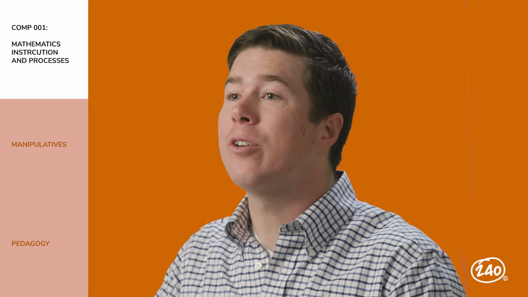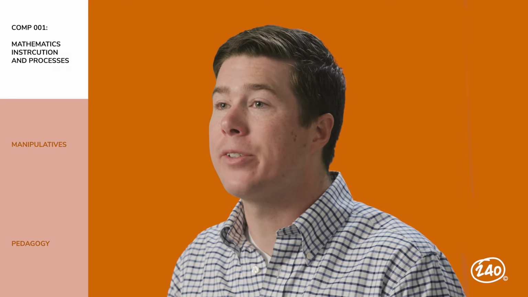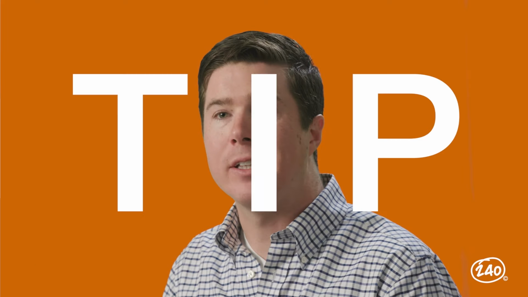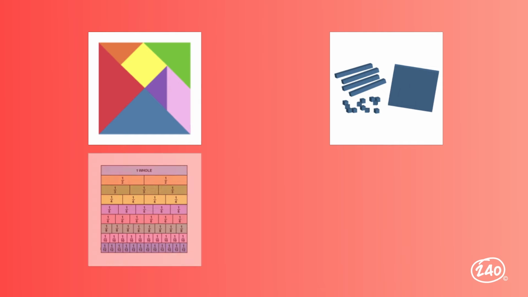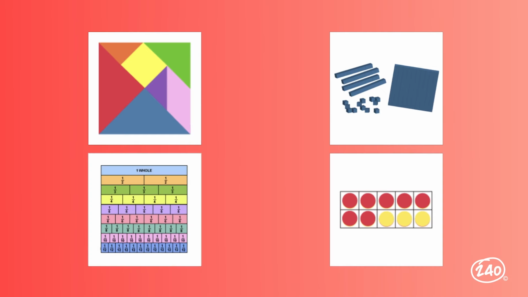Now, this is pretty straightforward. It's really just how you teach math. Within the first competency, there are 2 main things that will show up on the test. First, how to incorporate manipulatives and other tools, like calculators, into your lessons. Tangrams, counting blocks, fraction tiles, color counters, these are all manipulatives that can be used to enrich students' understandings of mathematical concepts.